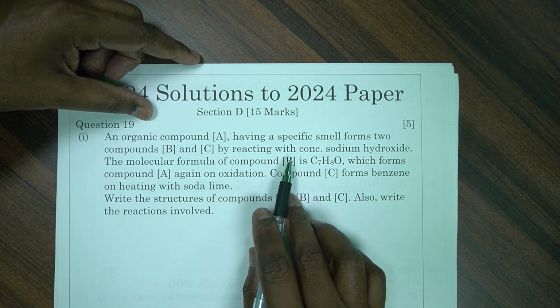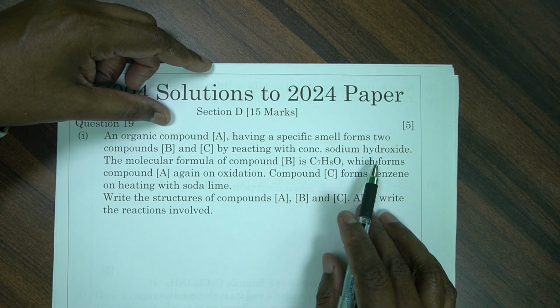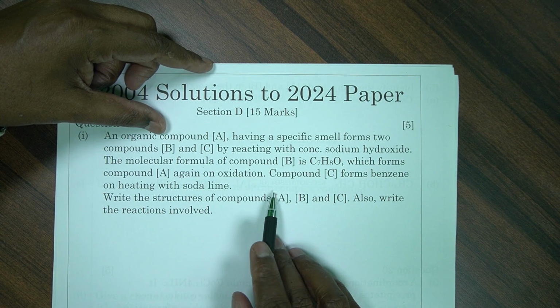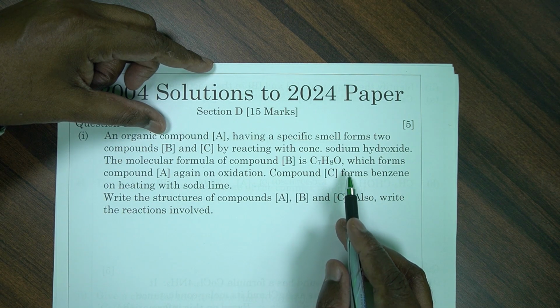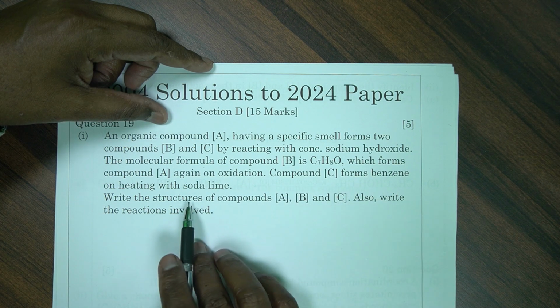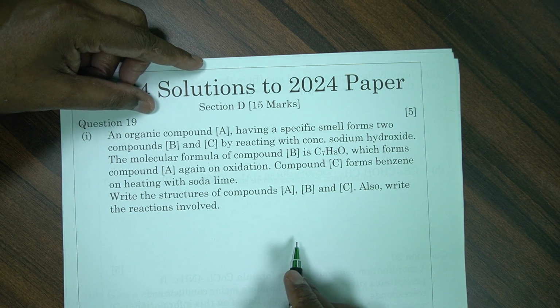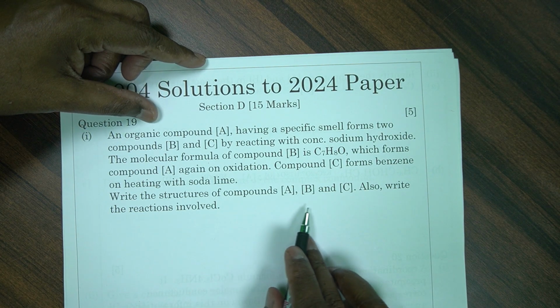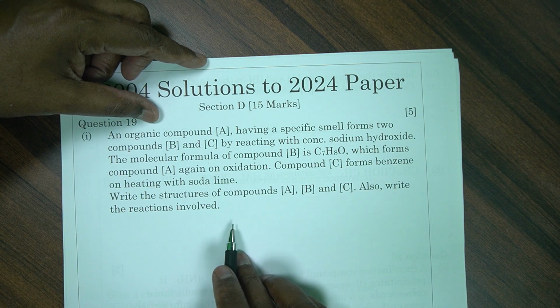An organic compound A having a specific smell forms two compounds B and C by reacting with concentrated sodium hydroxide. The molecular formula of compound B is C7H8O, which forms compound A again on oxidation. Compound C forms benzene on heating with soda lime. It's an aromatic compound. Write structures of compounds A, B and C, and also write the reactions involved.